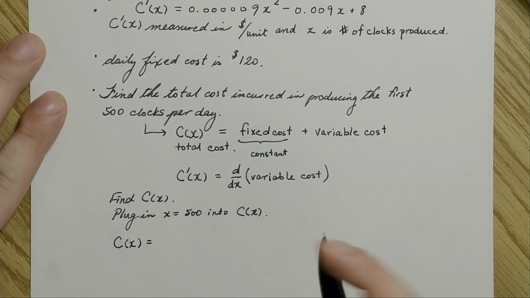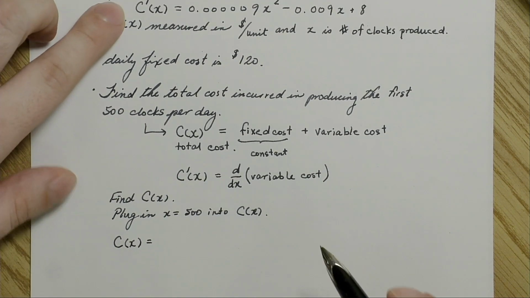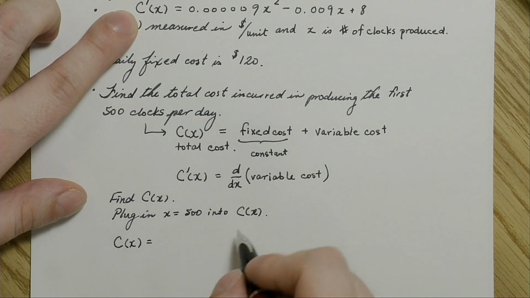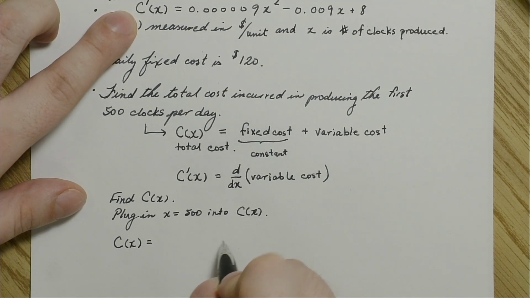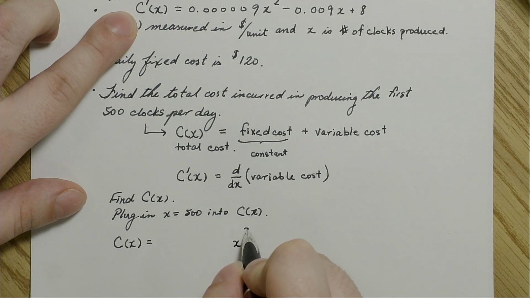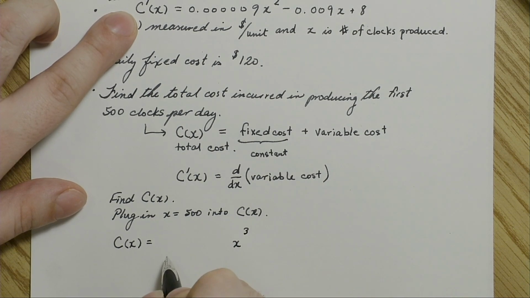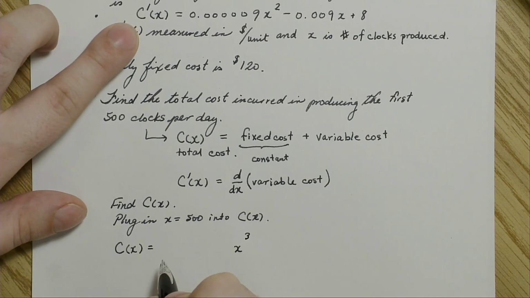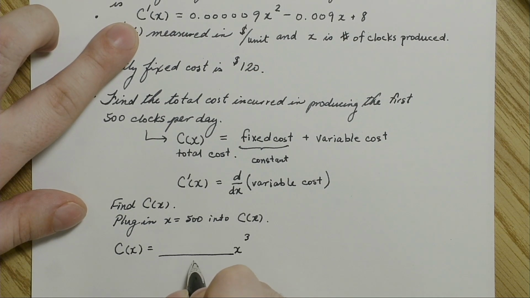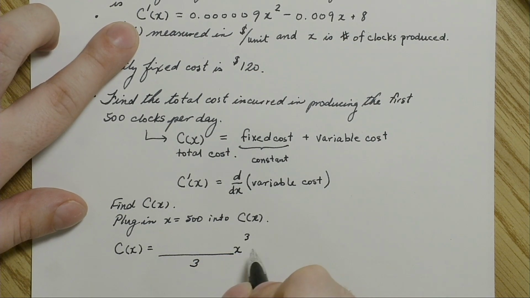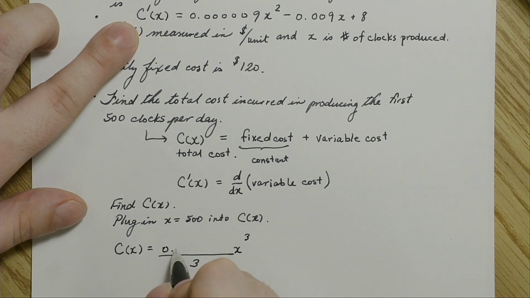Okay. So when we integrate this, let me move this up. We need to integrate this. So the exponent goes up by 1. And I just leave this original 1 right here, 1, 2, 3, 4, 5, minus.